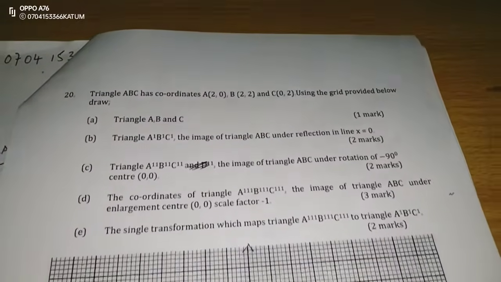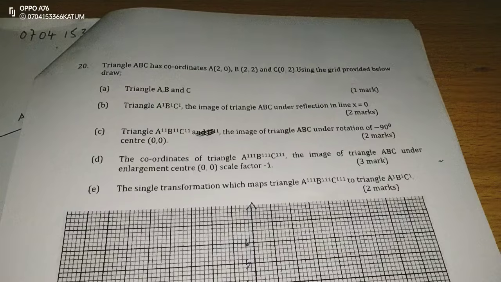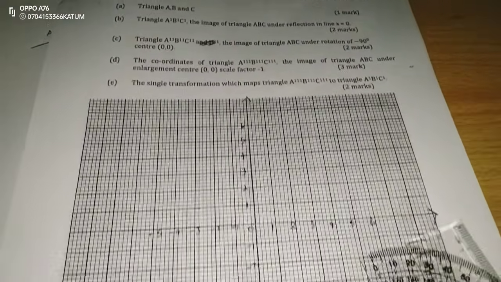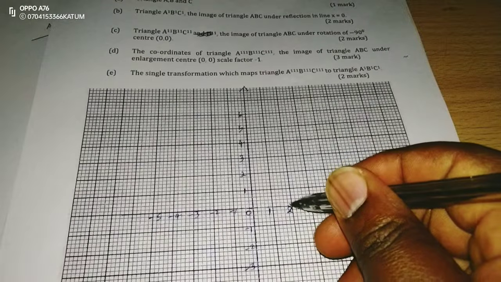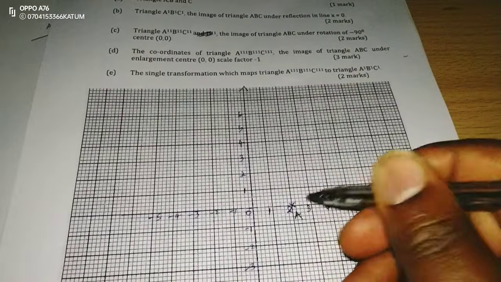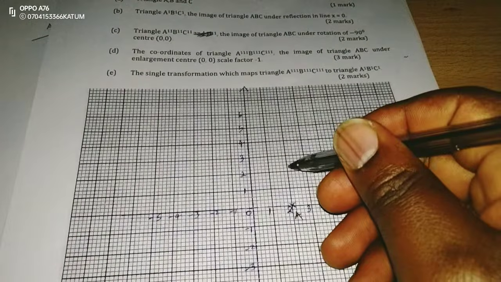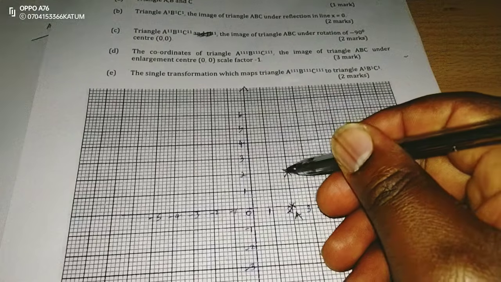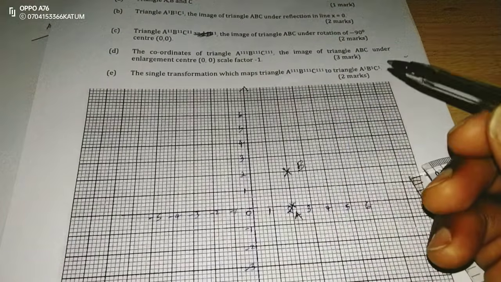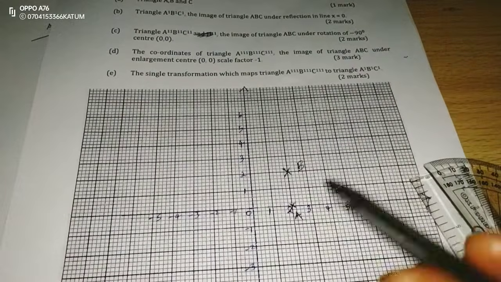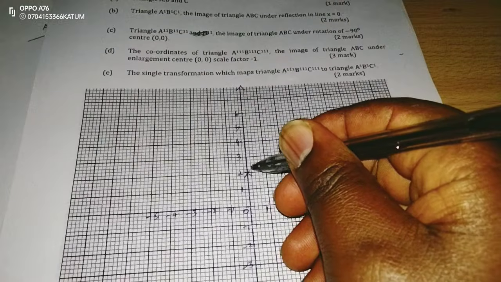So let's start by drawing the triangle itself, ABC, whereby A is (2, 0). So coordinate (2, 0) is going to be here. This is our A. B is (2, 2). Therefore, (2, 2) is the coordinate here. This is our B. Then finally, we have C (0, 2). So C is going to be here.